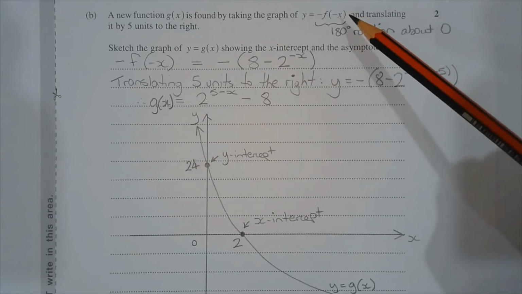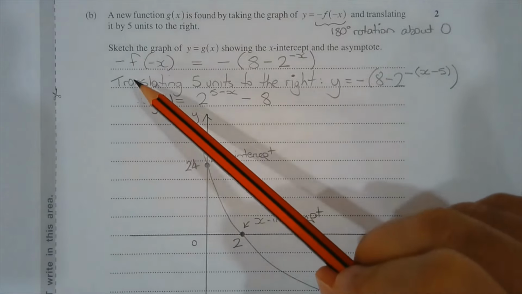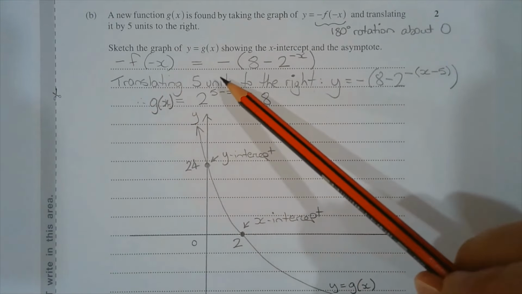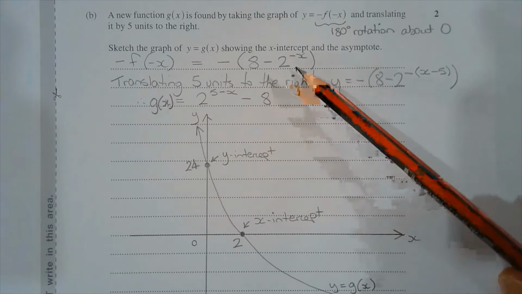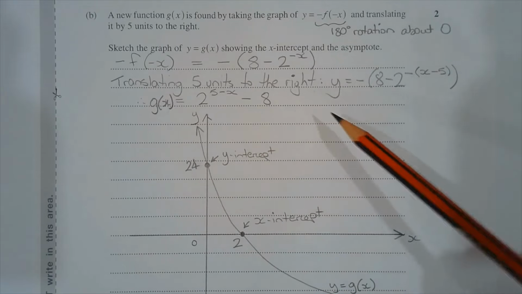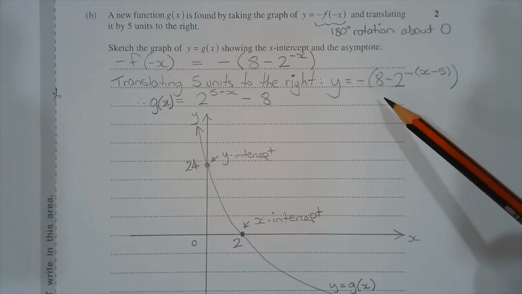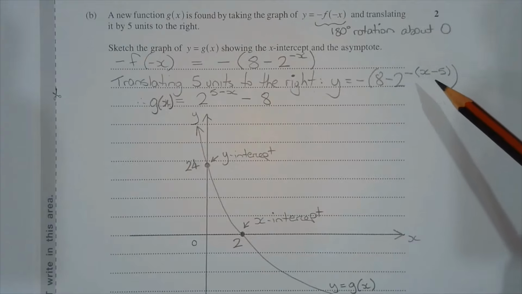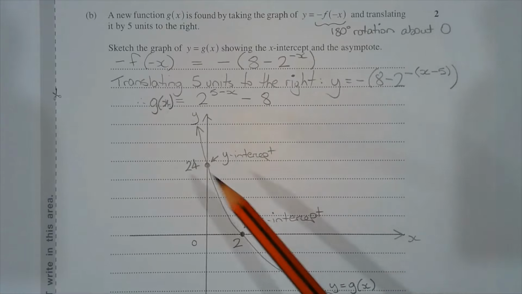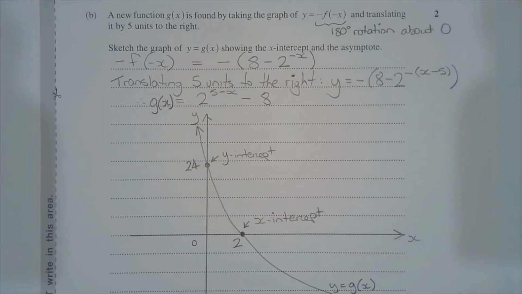Negative f of negative x rotates a curve 180 degrees about the origin. In this case, negative f of negative x is equal to negative outside of 8 minus 2 to the power of negative x. To translate this curve 5 units to the right, we subtract 5 from x. So y is equal to negative outside of 8 minus 2 to the power of negative outside of x minus 5. Now expanding the brackets, we have g of x is equal to 2 to the power of 5 minus x, minus 8.